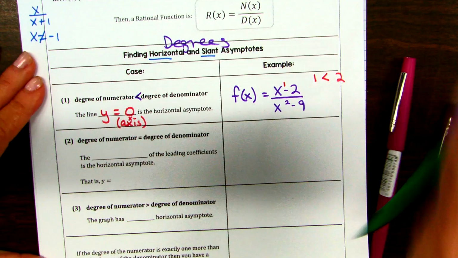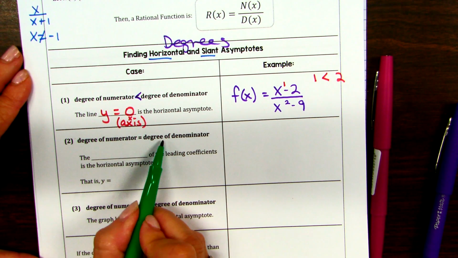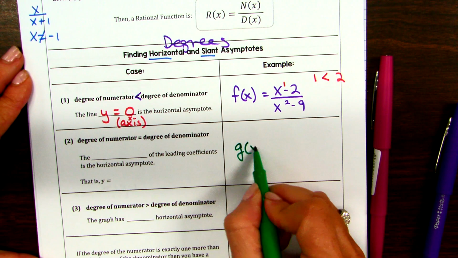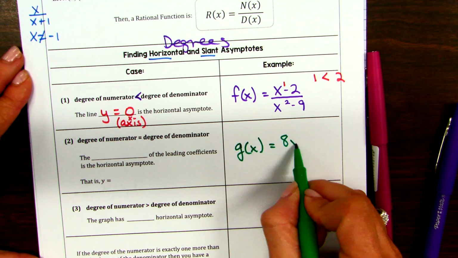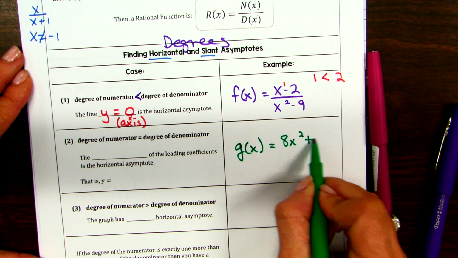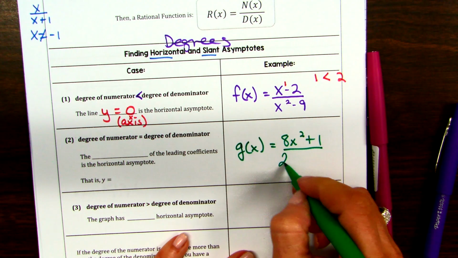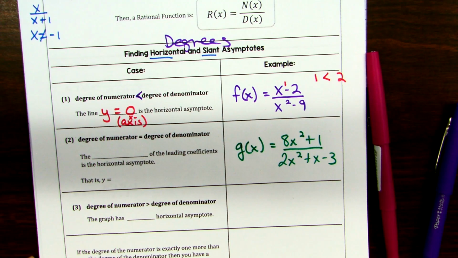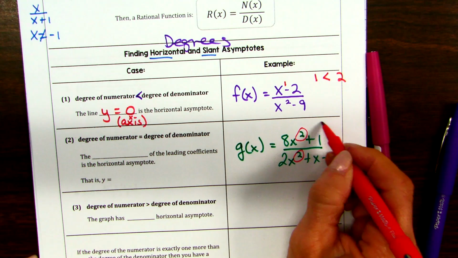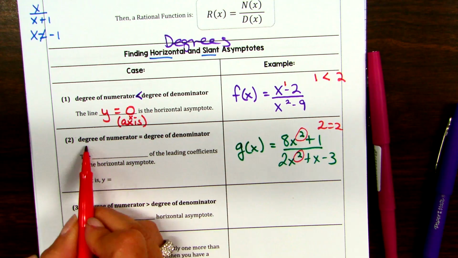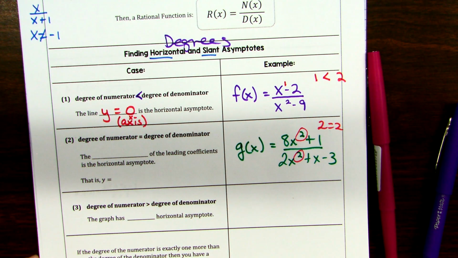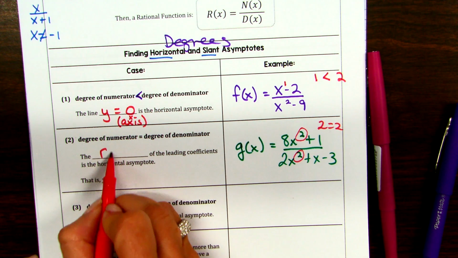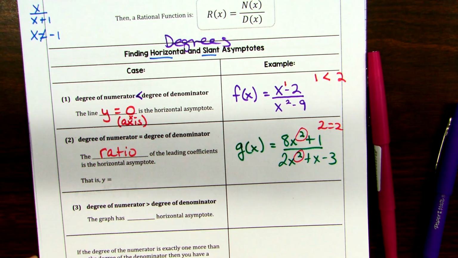Memorization. If the numerator's degree equals the denominator's degree, let me give you another one. So in this situation, 2 equals 2. So when the degree of the numerator equals the degree of the denominator, the ratio of the leading coefficients is the horizontal asymptote.